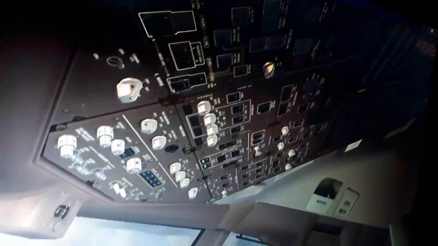We have, as I told you, the overhead panel. I'm gonna come to it later. So this is the pedestal. This is the radio communication panel. So I'm gonna start talking to you about the thrust levers of the aircraft we use for this aircraft or any other airliner. The thrust levers actuate the engines, the turbofan turbojet engines thrust. So I'm gonna show you now what I mean.